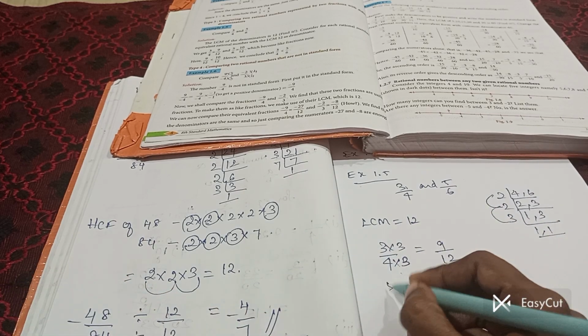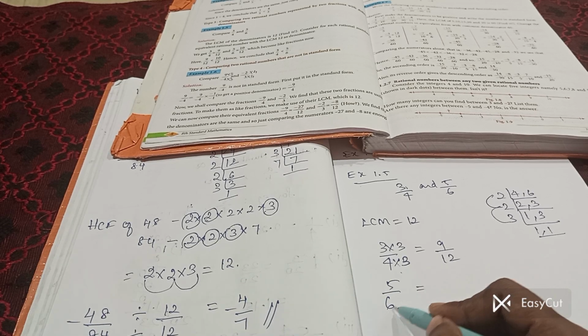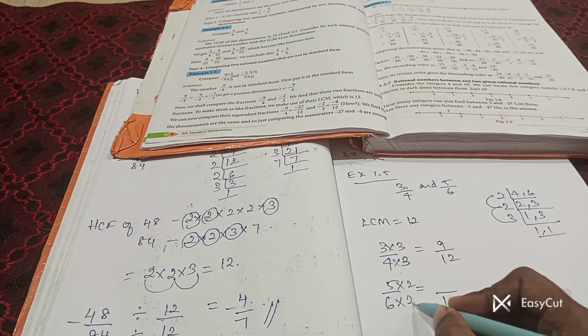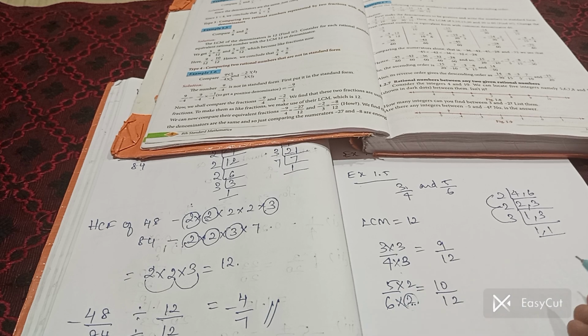Okay. Next for 5 by 6. In which table? 6 2s are 12, you will get. Okay. 6 2s are 12, and whichever number you multiply to the denominator, you have to multiply the same number with the numerator. So we'll get 10 by 12.